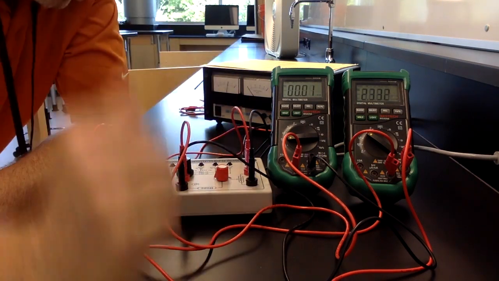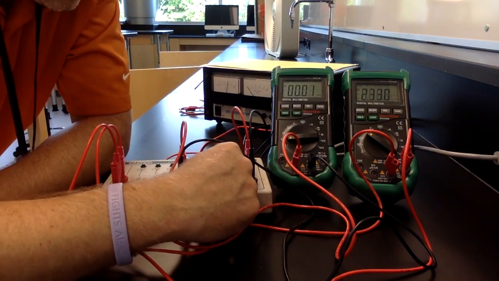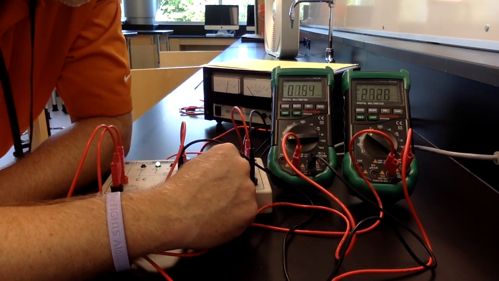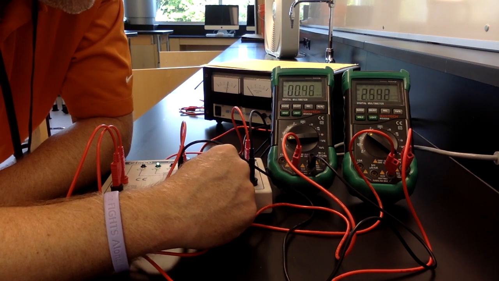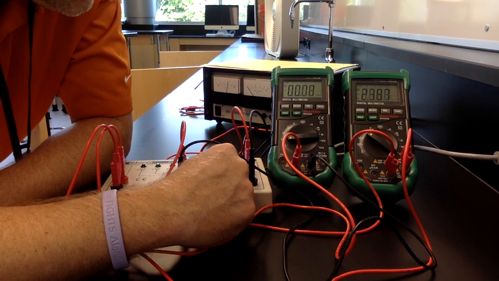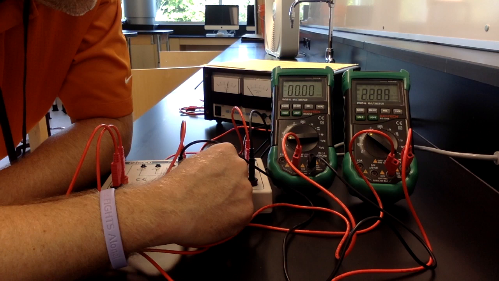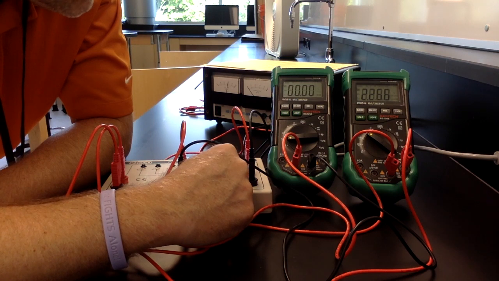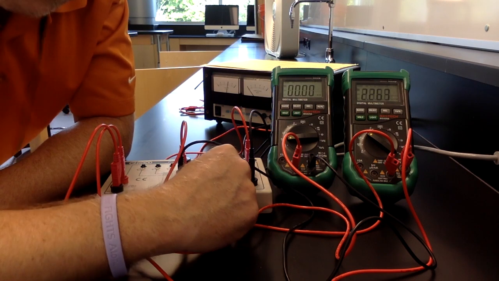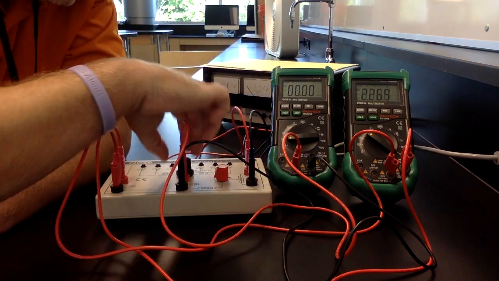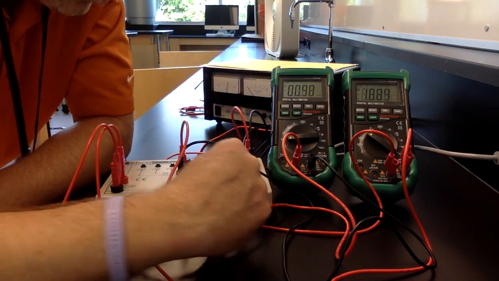I'm going to go to the 550, and you'll notice when I go to the 550, it goes up. 550 nanometers. So again, let's slowly lower it until it gets to 0, and right about there, 2.27, 2.26 volts.